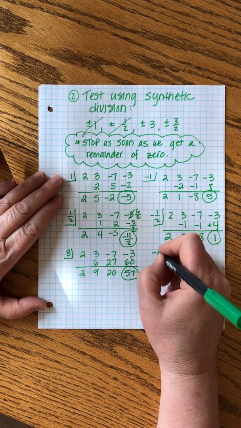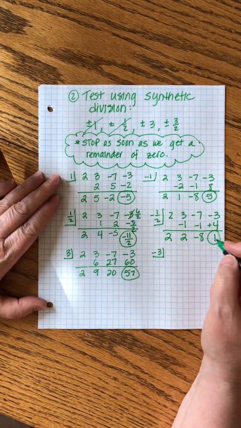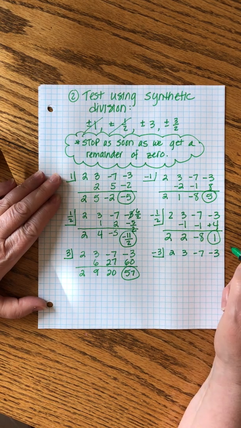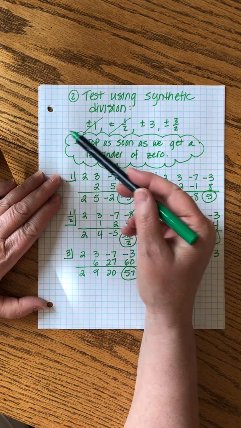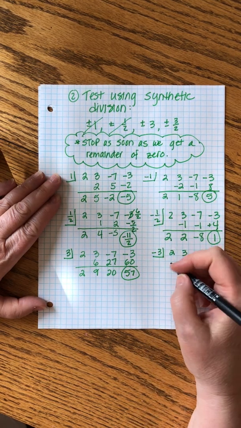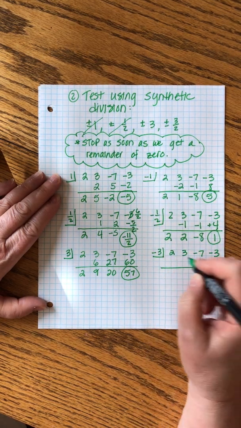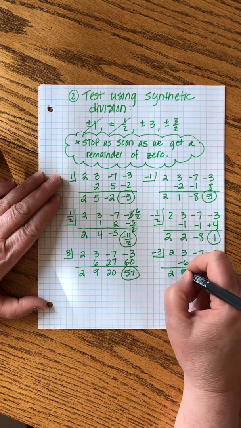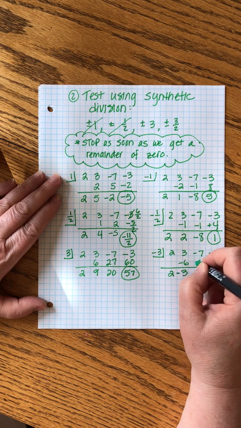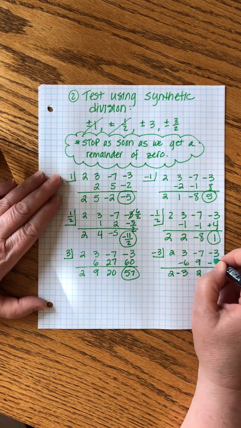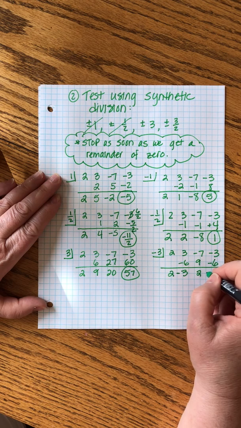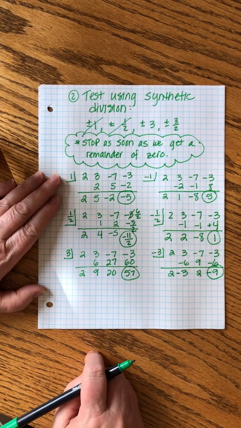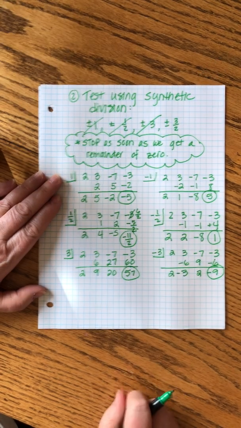I'll try the -3 over here. 2, 3, -7, -3. Like I said, it would be nice if I could give you some hints as to which ones to try first, but I don't have any good hints for you. We just have to tackle them. Okay, -6. -3 doesn't work either. We've tried all of those.